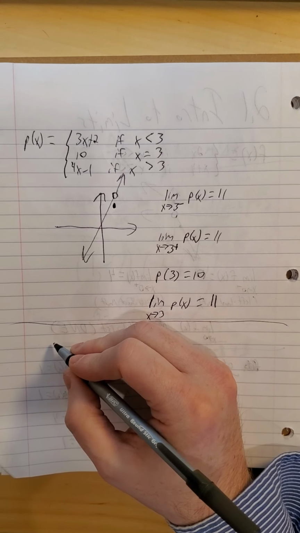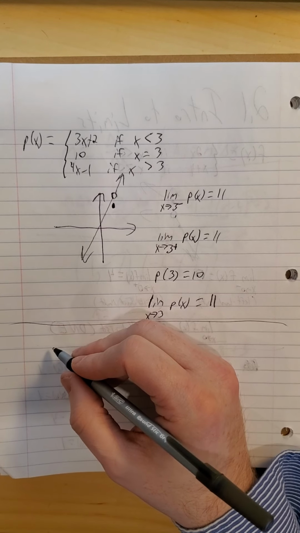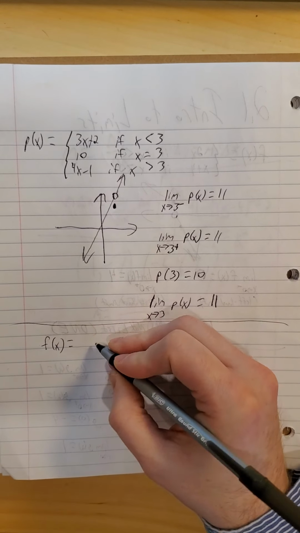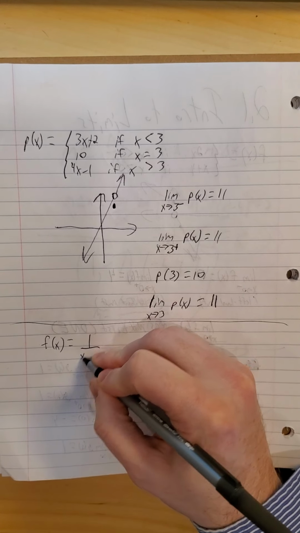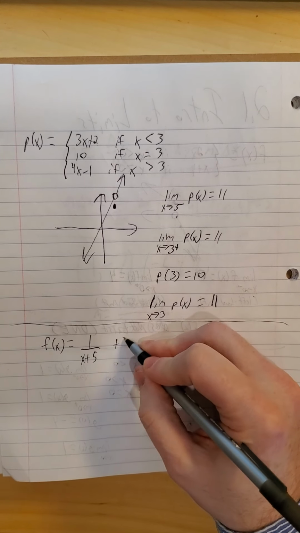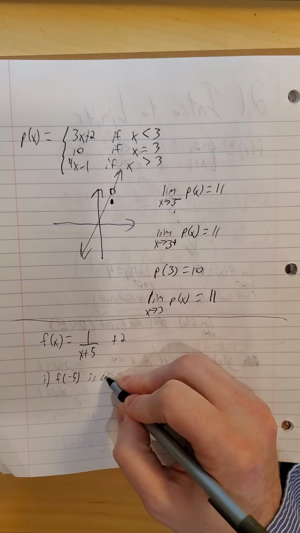All right, so next we'll take a look at a rational function. You might recall we were temporarily skipping the rationals until we got to play with limits. So here we are back with rationals, now dealing in limits. So we'll do f of x is the reciprocal of the sum of x and 5, increased by 2. So we'll start by looking for f of negative 5. F of negative 5 gives us a division by 0. So that is undefined.